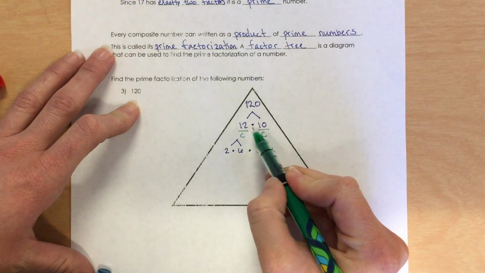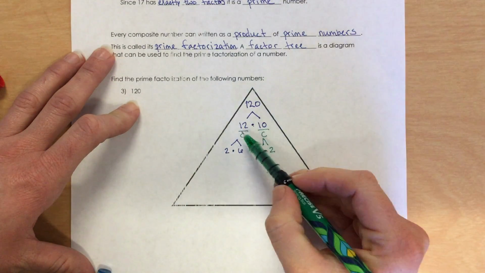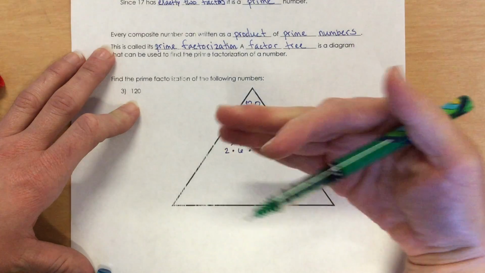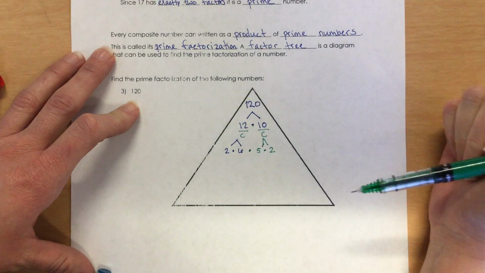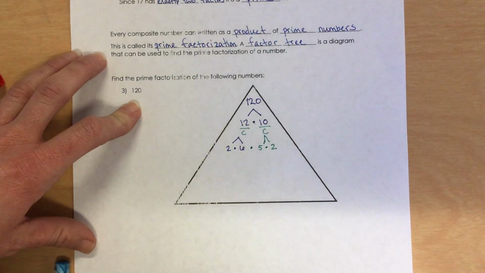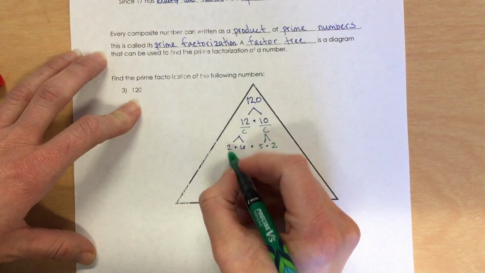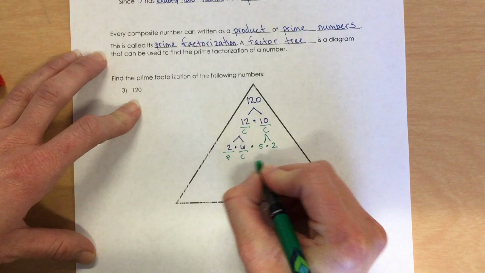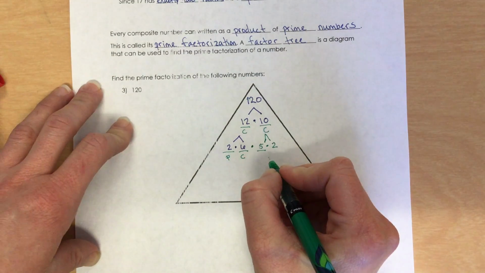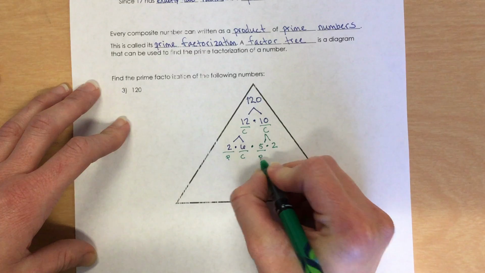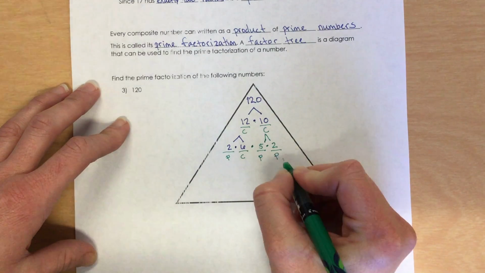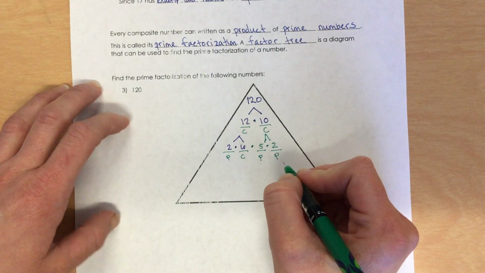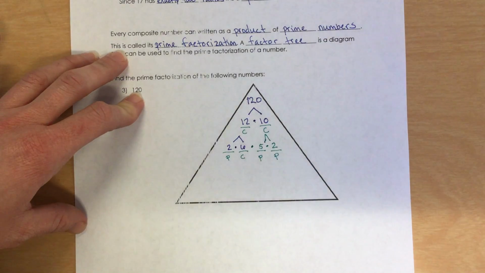Okay? Make sure that we're writing the multiplication sign, because if we were to work backwards, if we were to multiply these numbers, it would lead us back to the number that we started with, okay? 2 is a prime number. 6 is composite. 5 is a prime number. 2 is a prime. So now we need to break down 6.